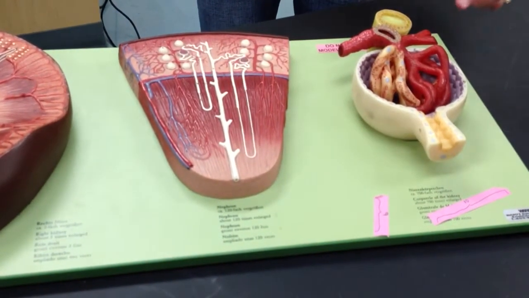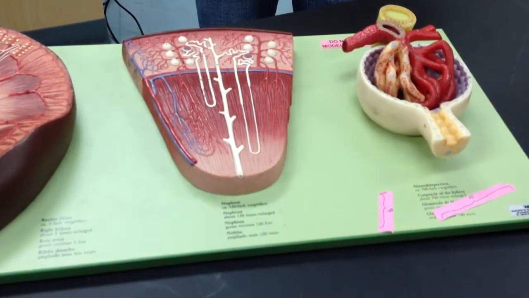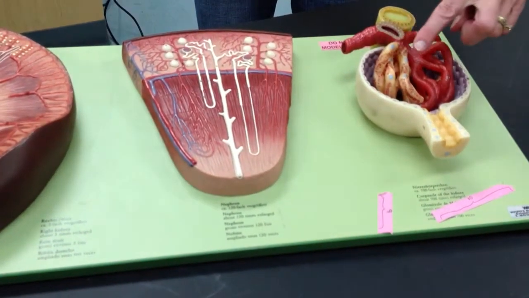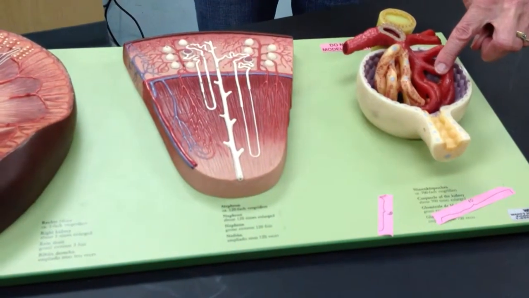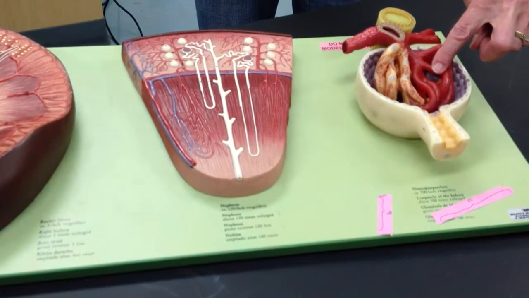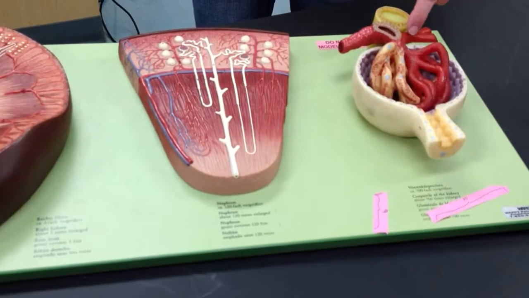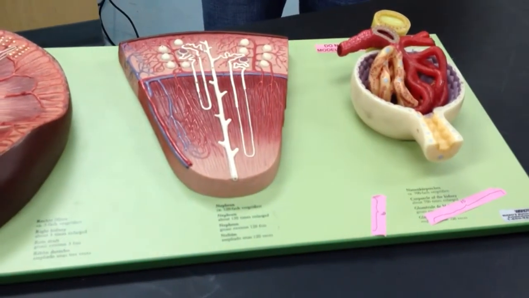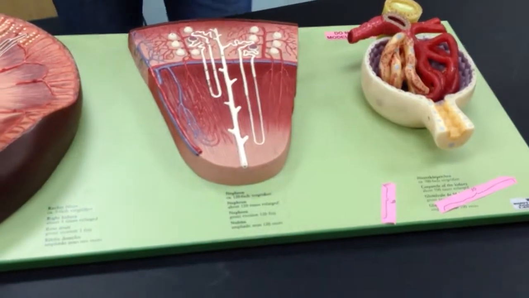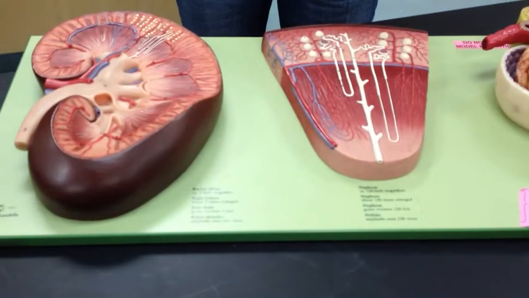So again, make sure you understand that students get very confused here. They look at this and they think this is the efferent arteriole. This is just the glomerulus without the podocytes or the visceral layer. The efferent arteriole is actually right up here. I'm not sure why students get confused by that, but they do sometimes. So that takes care of the model here. Any questions here? Okay, one question.